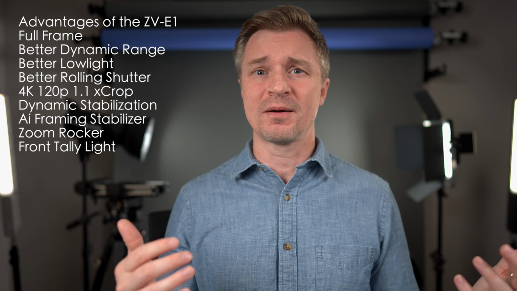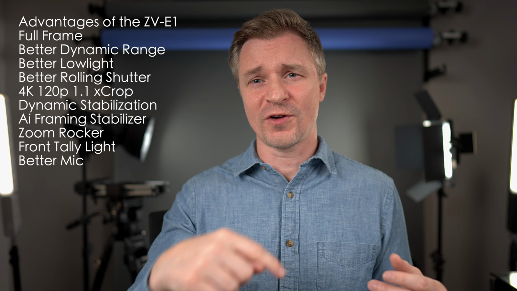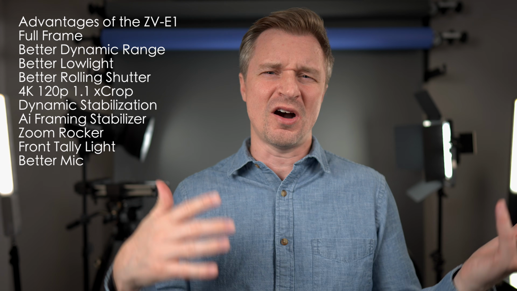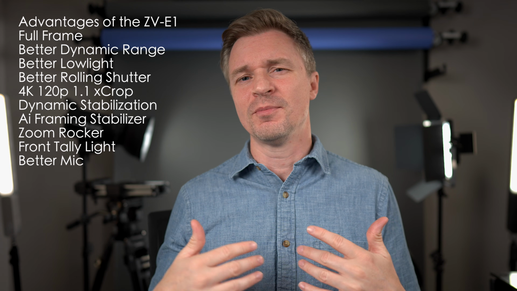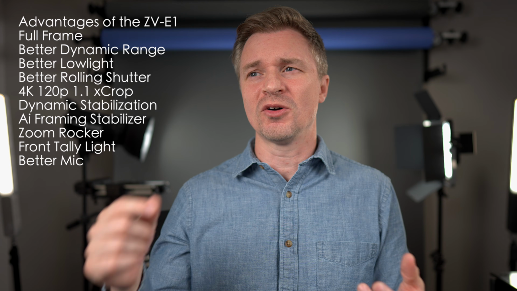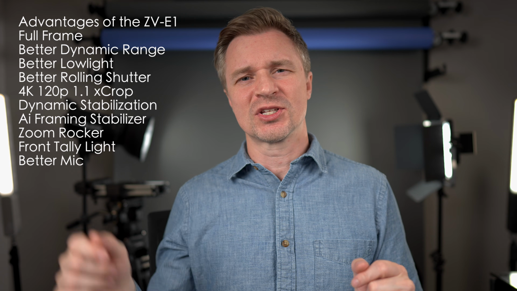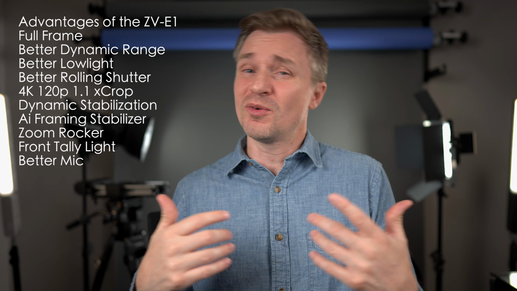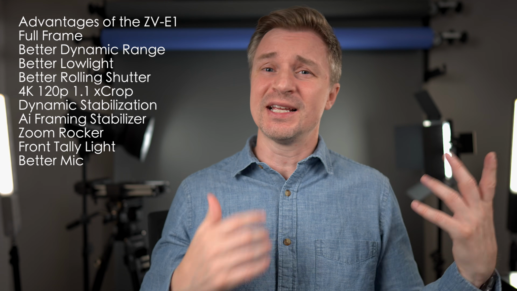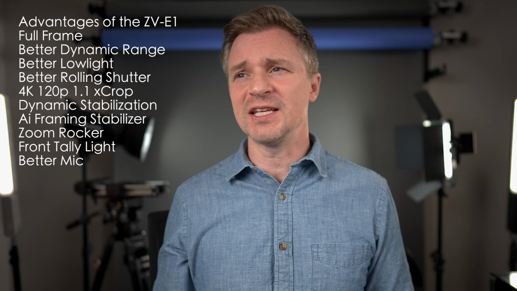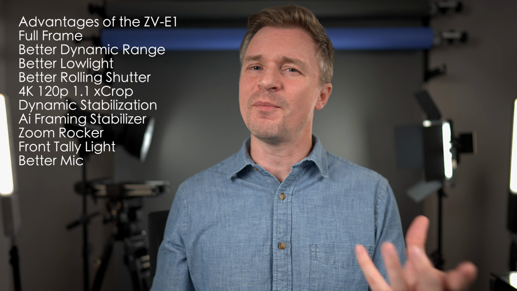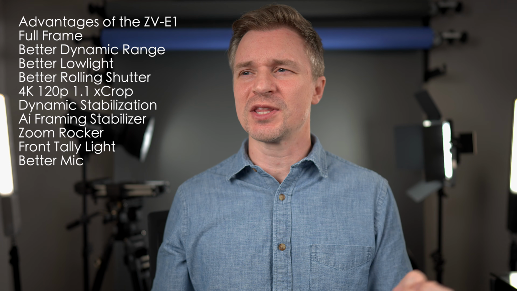ZV-E1 has a better mic. Yeah, it's a mic where you can choose the front, the back, omnidirectional, auto, whatever you want, and the mic sounds quite good. It also comes with a little furry wind muff, a little Don King wig that you can stick right on top there. So you don't really need an external mic in some situations with the ZV-E1. So a very, very compact solution if you're going to use it that way.